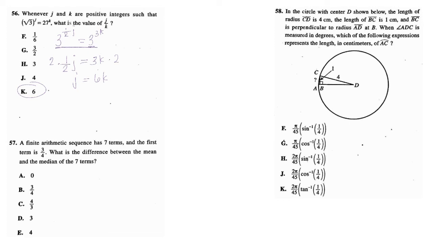All right, a finite arithmetic sequence has 7 terms. So we have 7 terms. 1, 2, 3, 4, 5, 6, 7. And let's see. The first term is 3/4. Well, that's kind of weird. The first term is 3/4. What is the difference between the mean and the median of the 7 terms?